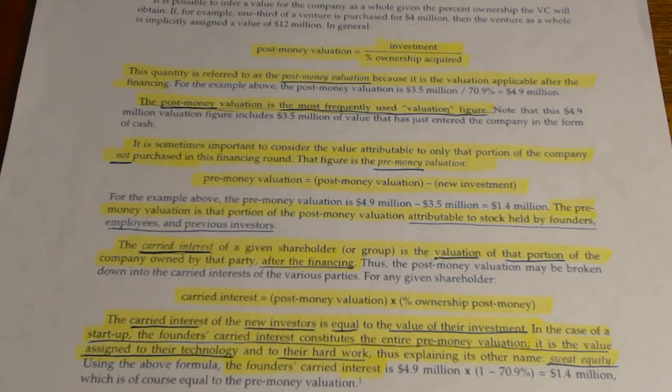So it says the above items can be represented in terms of shares. Post-money valuation is the new price times the total shares, right? Pre-money valuation is the new price times whatever shares the original owners had. And if you know what that is, then you could figure out their pre-money valuation, or you could figure it out this way. Carried interest is the new price times the shares owned.